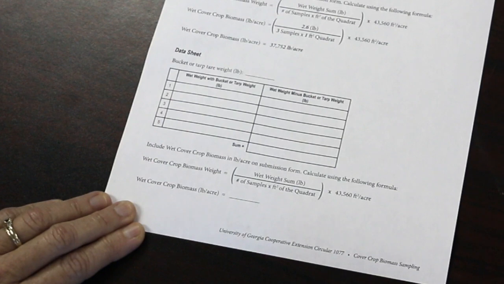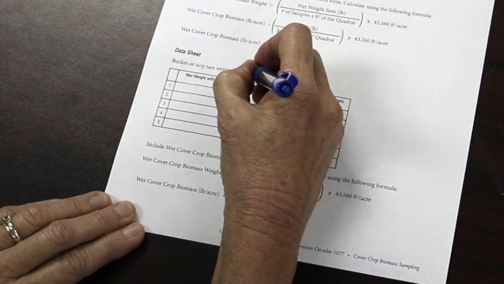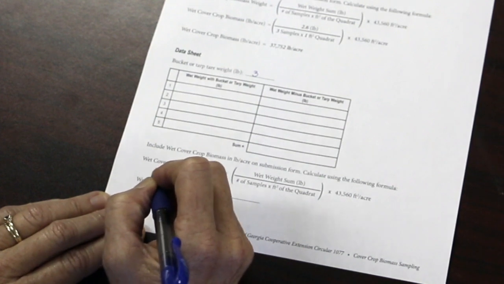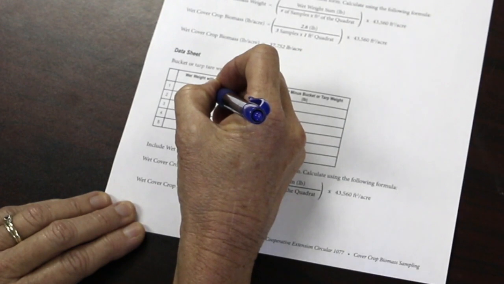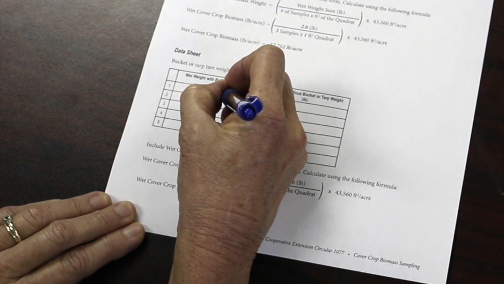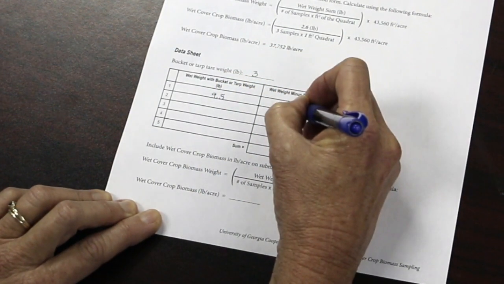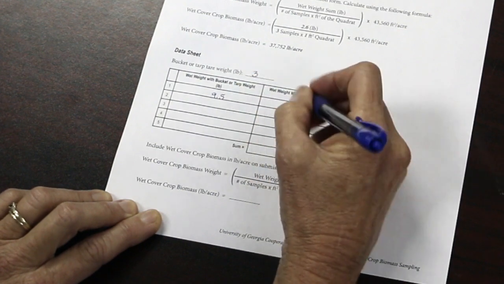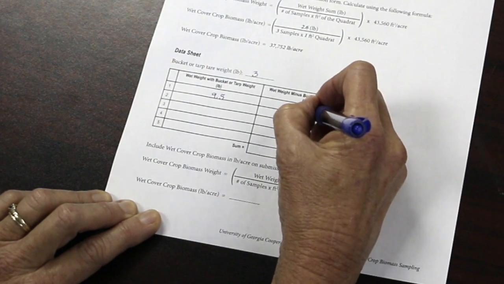For our example, we just have one composite sample from the field, and we have converted the grams into pounds. First, we have the weight of the empty bucket or tarp at the top of the data sheet, which was 3 pounds. Remember, this was both the plastic container and the tarp. The total weight for the composite cover crop subsample was 9.5 pounds. We subtract the bucket and tarp weight from the total weight and record it in the second column.